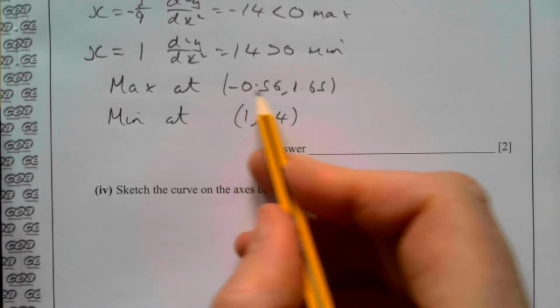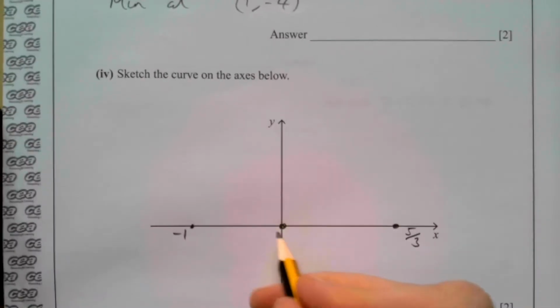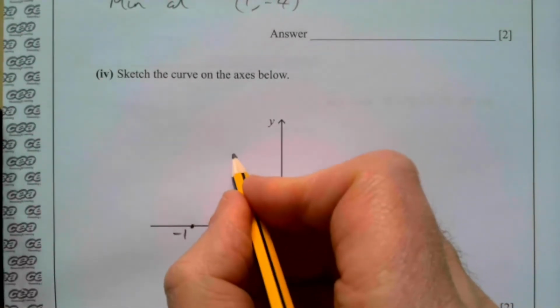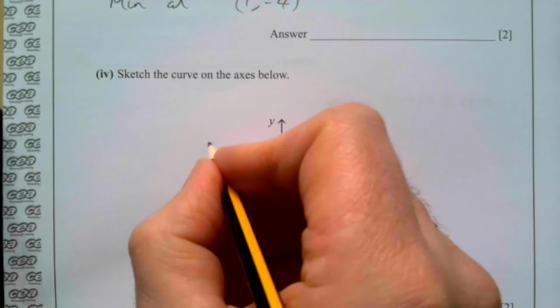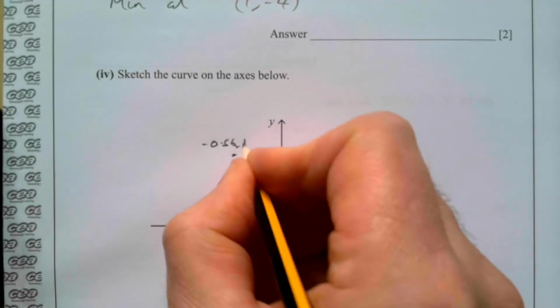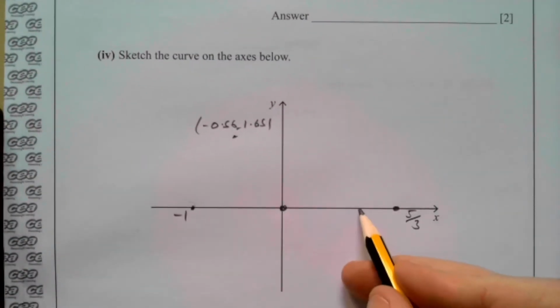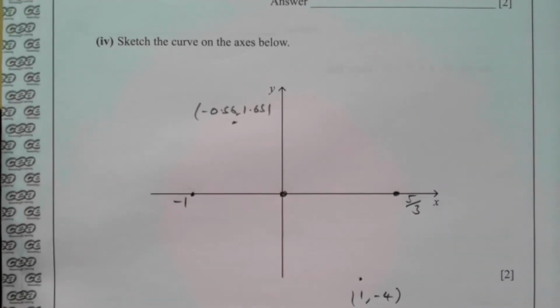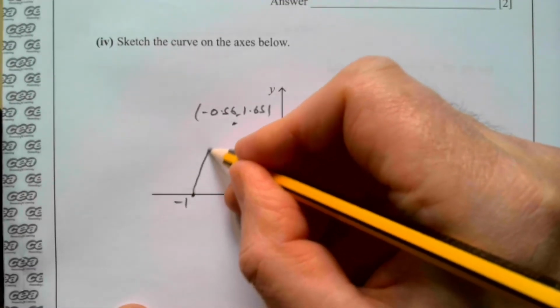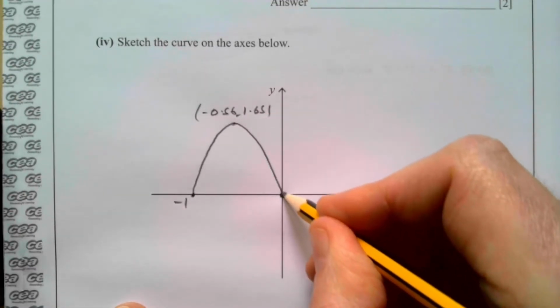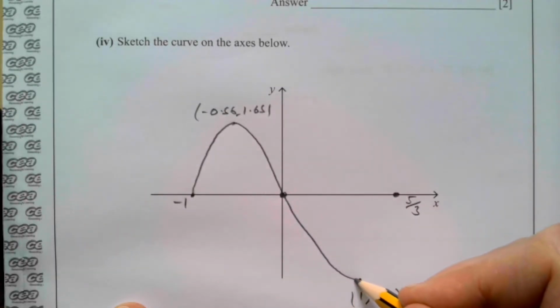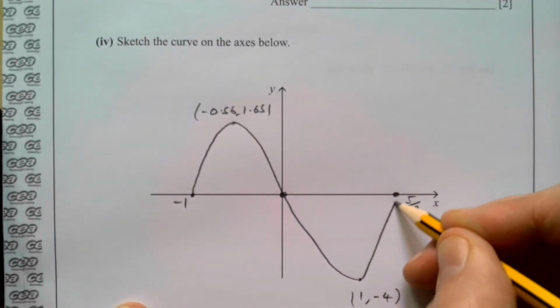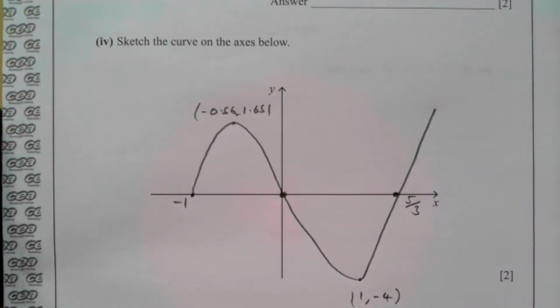My maximum is minus 0.56, 1.65, about here. And my minimum is 1, minus 4. So 1, and then we join those points together with our curve. So we have something like that.